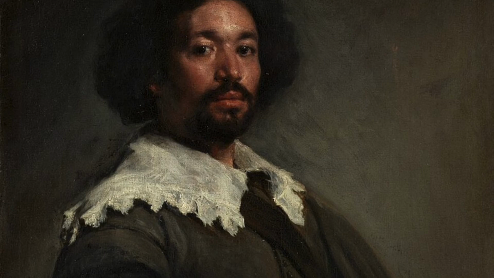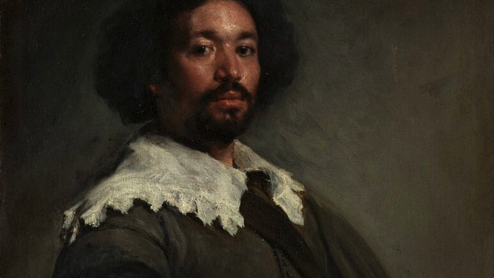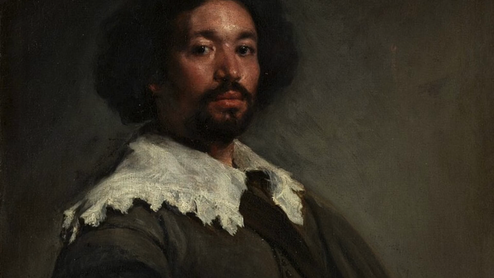This is a painting, however, of Velázquez's studio assistant. It is one of the best examples of the lifelike quality.